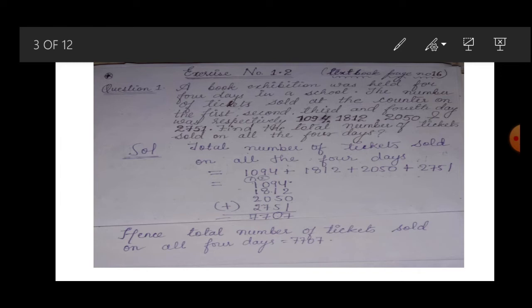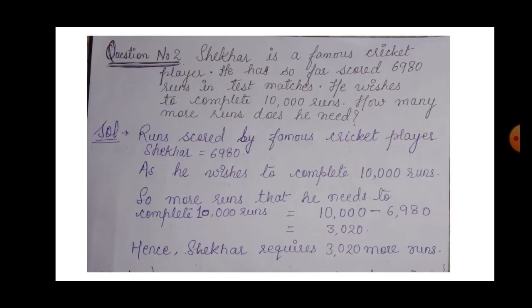So the final statement will be: hence total number of tickets sold on all 4 days is equal to 7707.